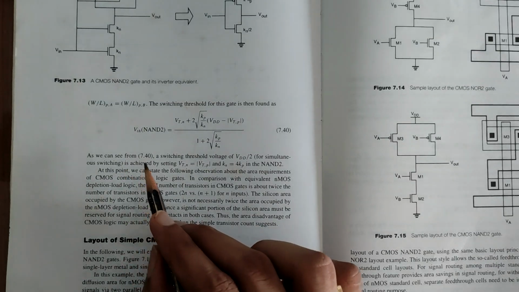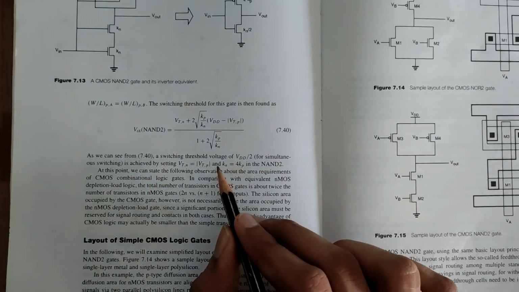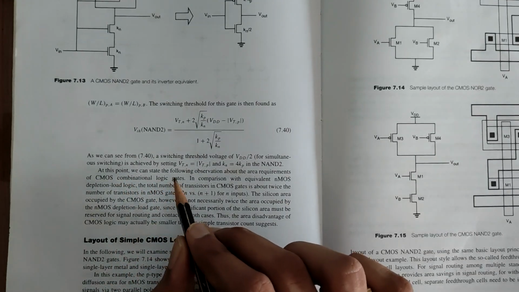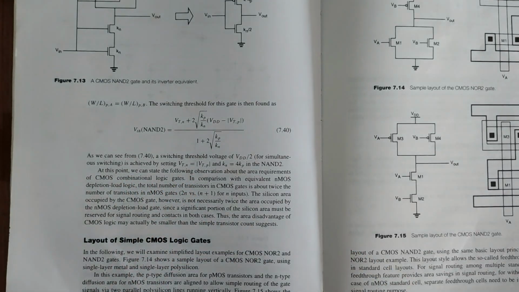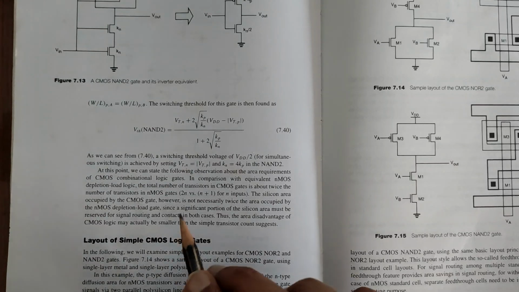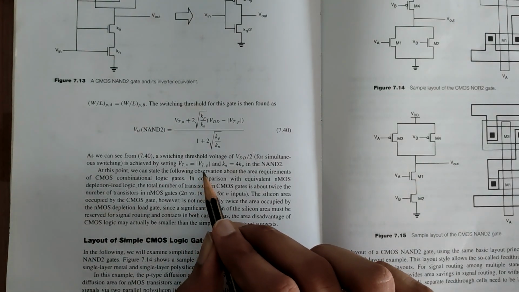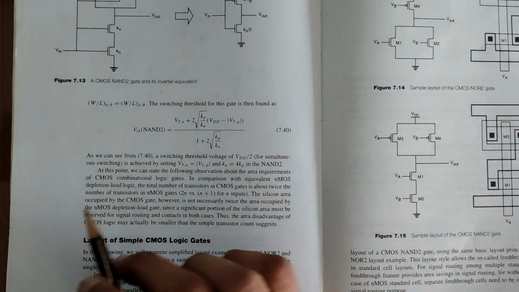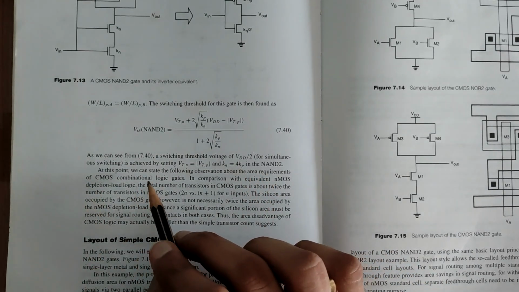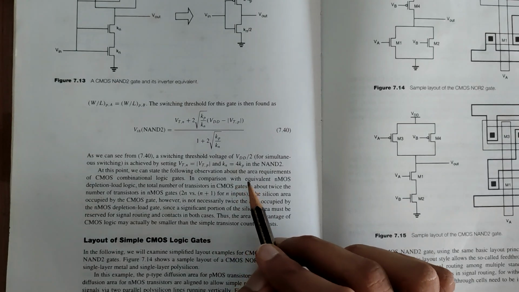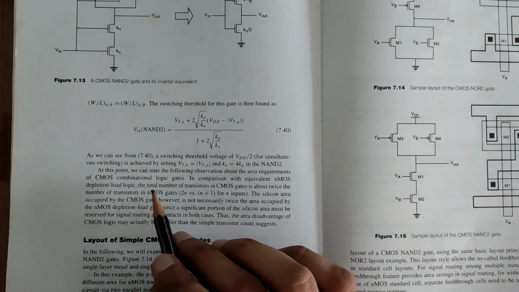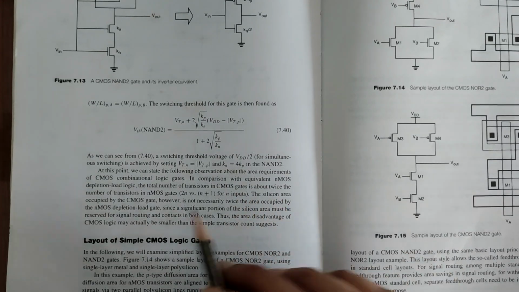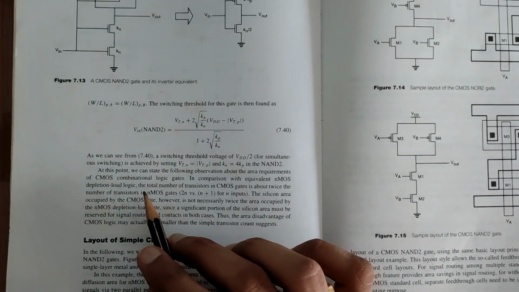As we can see from the equation, a switching threshold voltage of VDD/2 for simultaneous switching is achieved by setting VTn equal to |VTp| and Kn equal to 4Kp in the NAND2. At this point, we can state the following observation about the area requirements of CMOS combinational logic gates in comparison with equivalent NMOS depletion load logic.